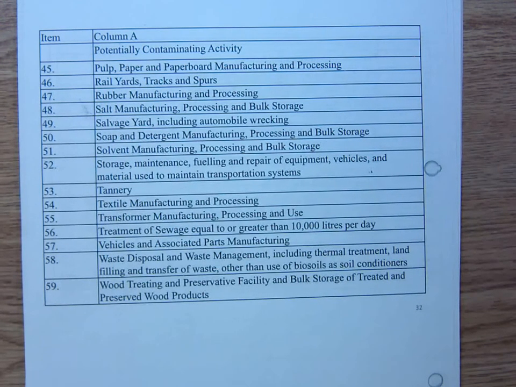Number 57, vehicles and associated parts manufacturing, waste disposal and waste management. This is very obvious. Whenever you have a landfill, transfer stations for waste management, or any recycling facility, you will need to do a phase 2 environmental site assessment. And also wood treating and preservative facility and bulk storage of treated and preserved wood products. That's another activity. These activities, as you see, are listed under column A, Schedule D, of the Ontario Environmental Act.